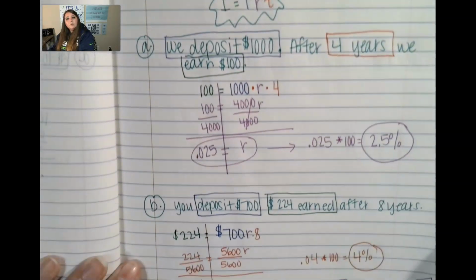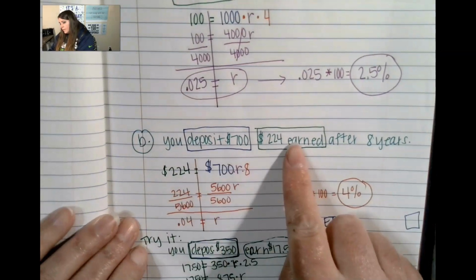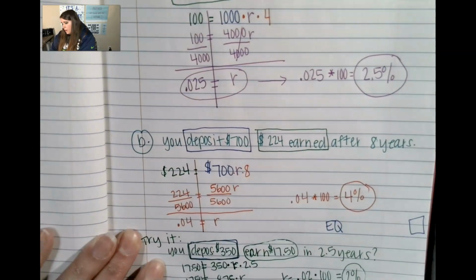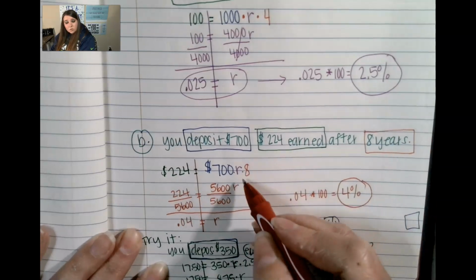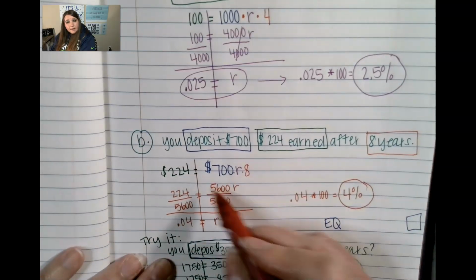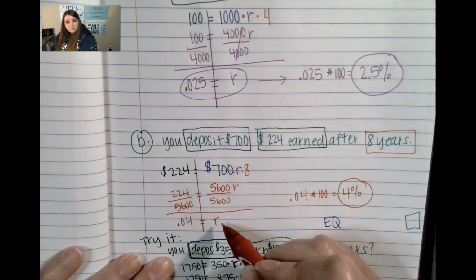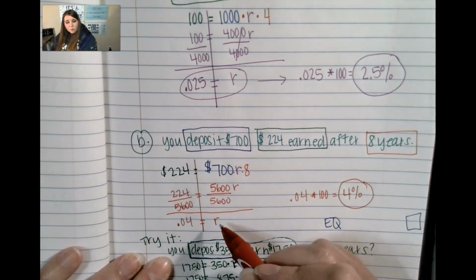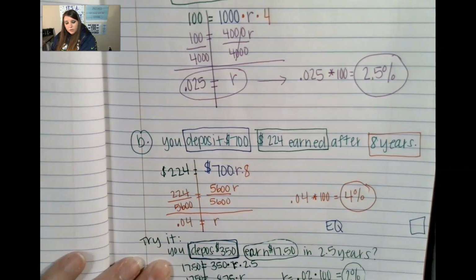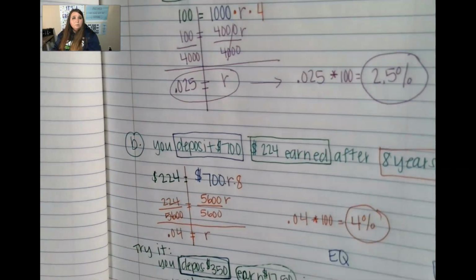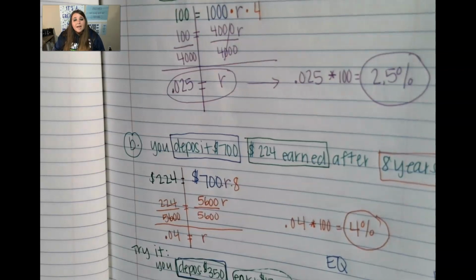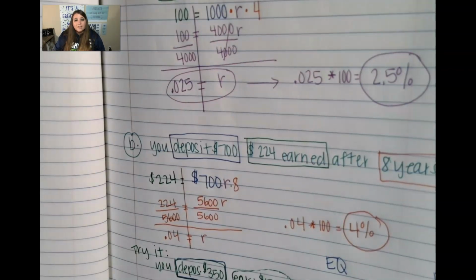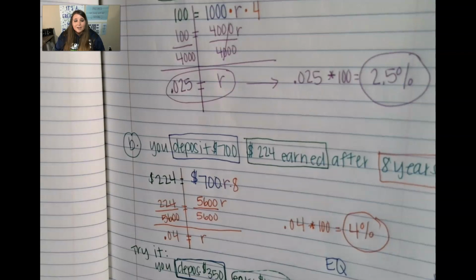How do you feel about using substitution, identifying the pieces in each example, isolating that variable, and then solving for the rate? When you're finished, you can come on back to the Google Meet and ask for help, or you can go on and do your practice work. As always, I appreciate all of your hard work and effort, and make it a great day.